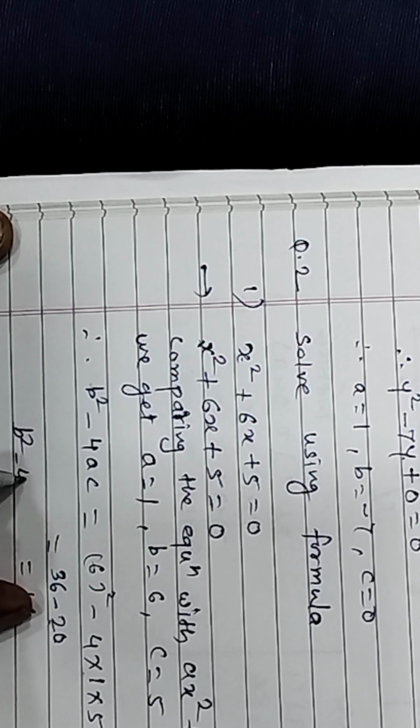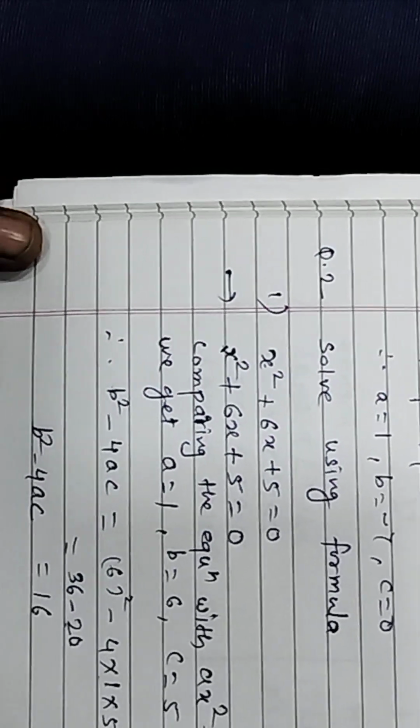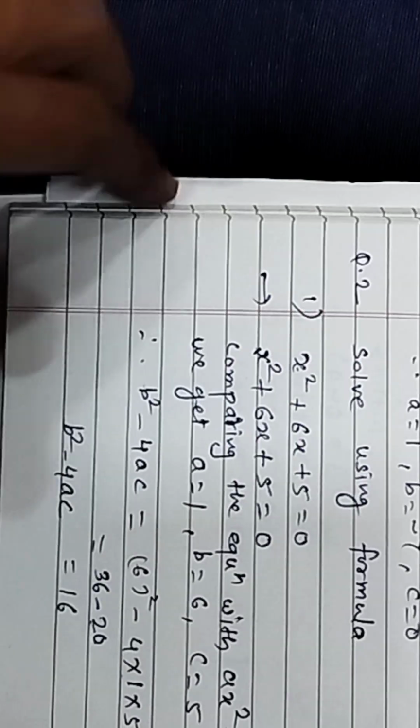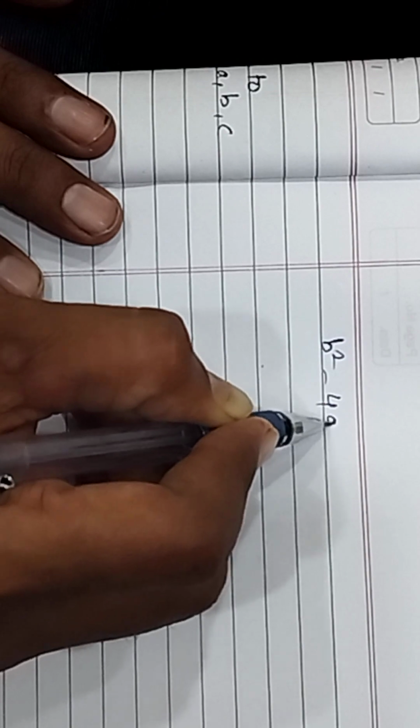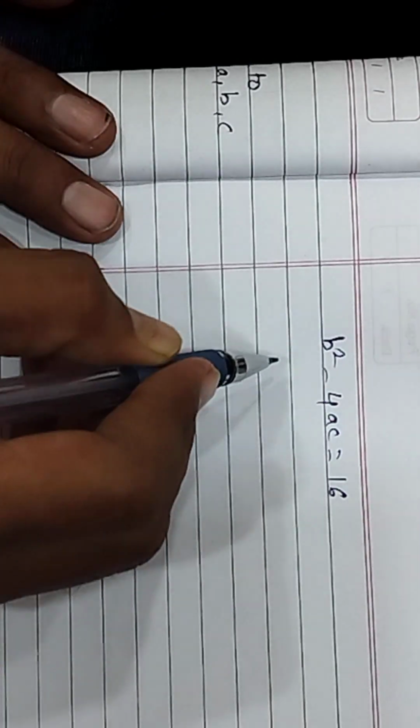Therefore we write here b square minus 4ac is equal to 16.